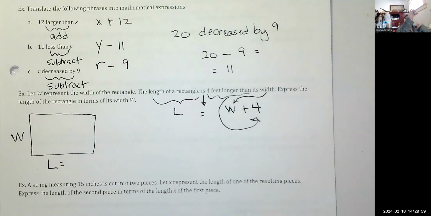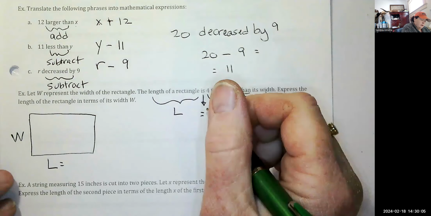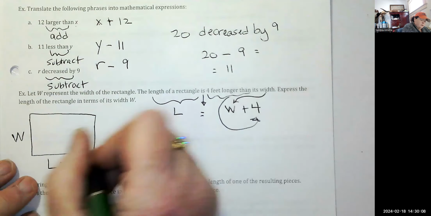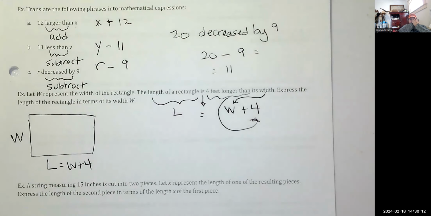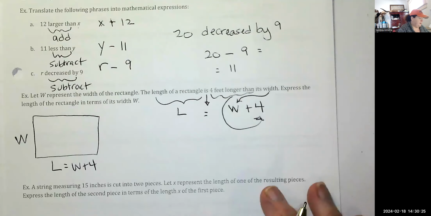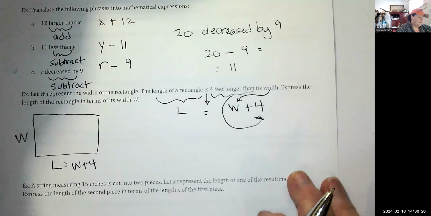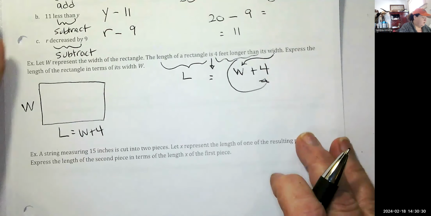I don't want to cross over the lines. So what does that mean? Well, L is equal to W plus 4. That's what we're looking at. There's one more thing I want to do with this. I don't know if I want to do it here or coming up. How long is this lecture? It's a little bit long. I'm going to keep going. So that's all we need to do there: just W plus 4.